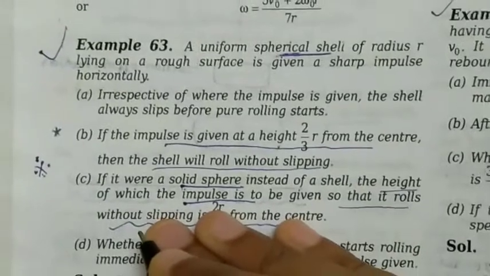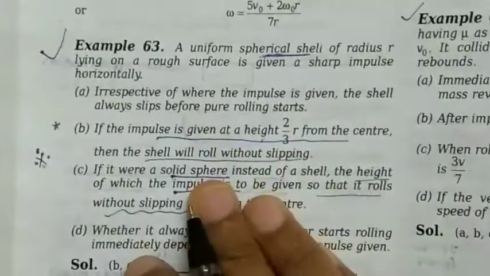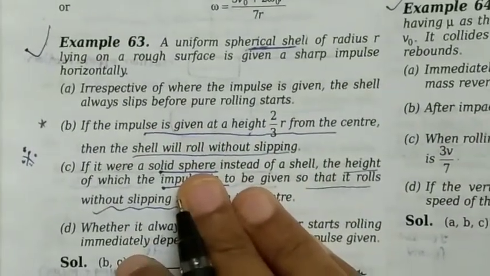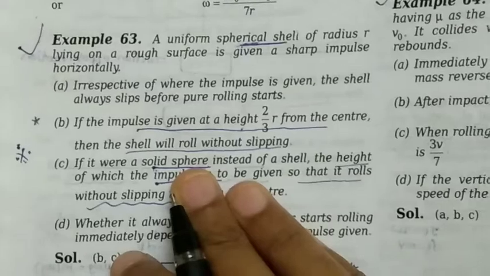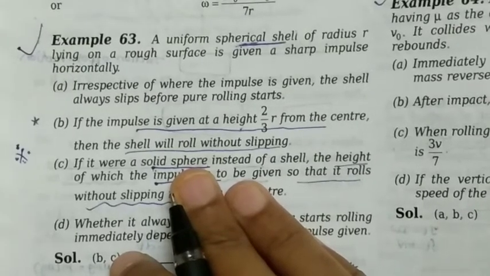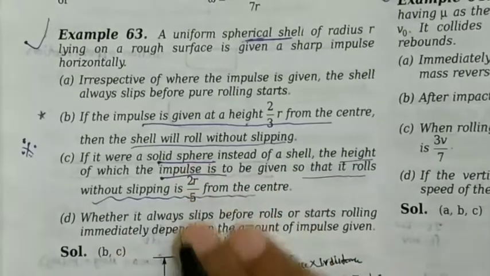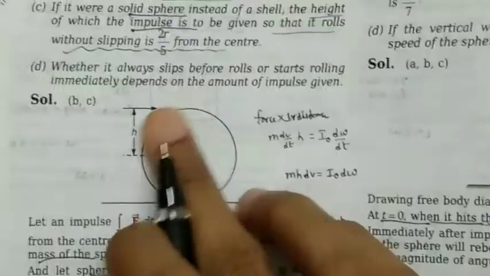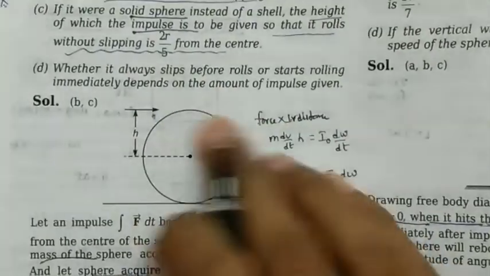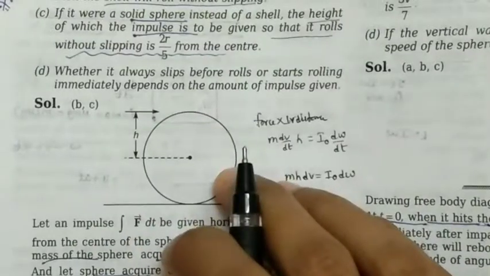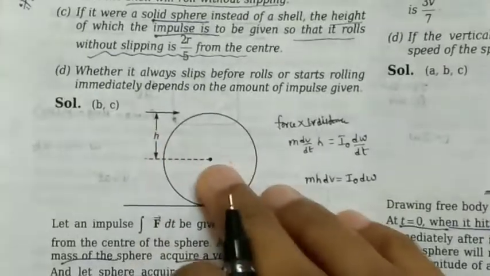So let's see another problem in classical mechanics. A uniform spherical shell of radius R, lying on a rough surface, is given a sharp impulse horizontally. So what they are saying in the question is, this is a spherical shell. It is not a solid sphere, it is a shell, and it is of radius R.